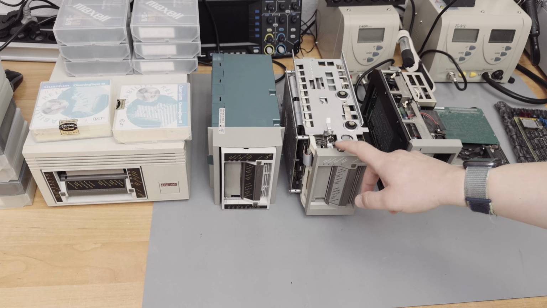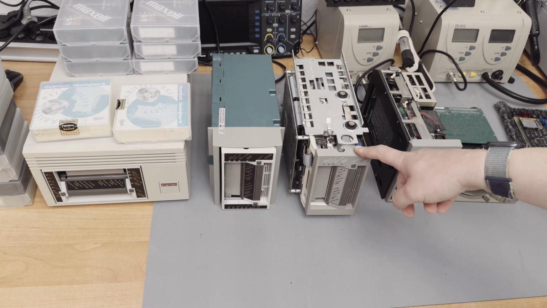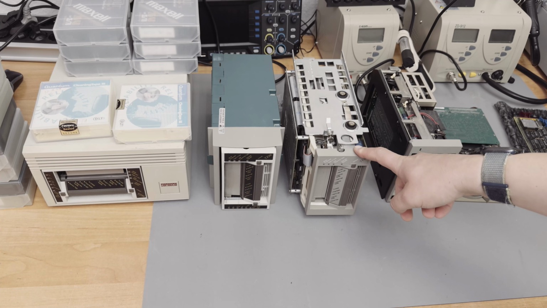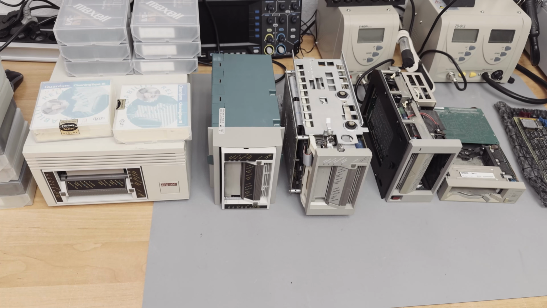So I hope that this will be my primary tape drive for reading TK50 tapes. I will show you my collection of TK50 tapes later, so I think it will be necessary to have such a device in my machines. Yeah, and the last one are these two.